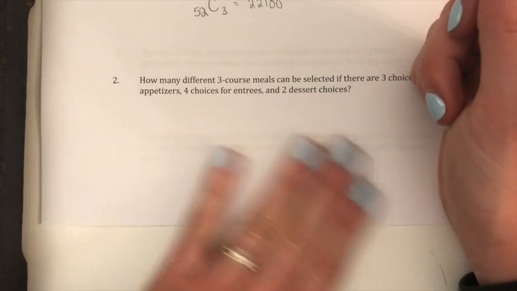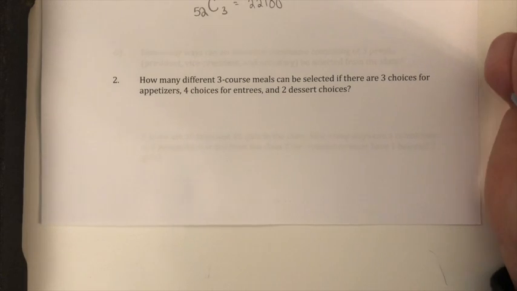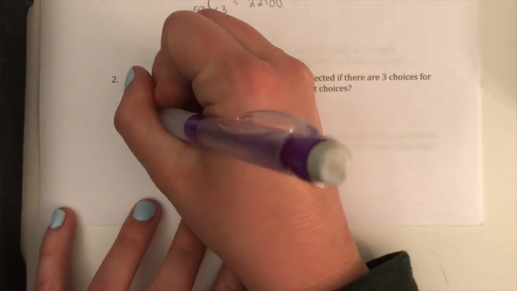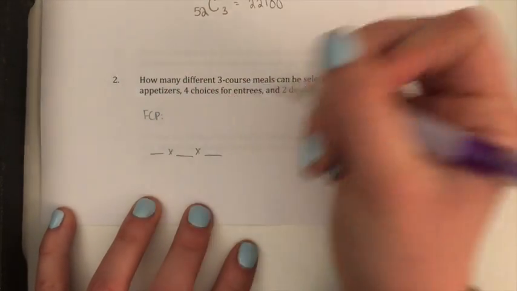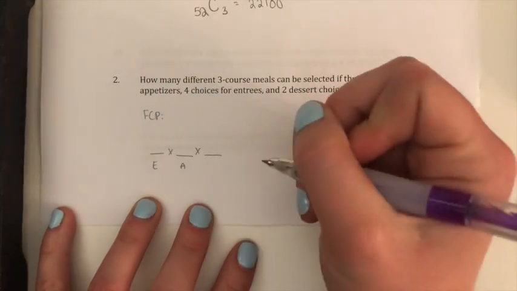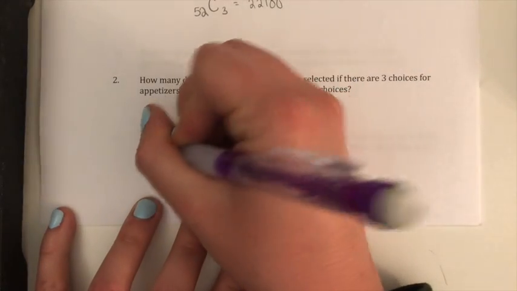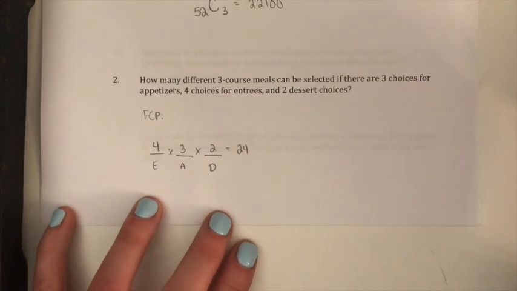How many different 3-course meals can be selected if there are 3 choices for appetizers, 4 choices for entrees, and 2 choices for desserts? Okay, there's a couple ways that we can do it. We can go back to our fundamental counting principle and say, okay, entree, appy, dessert. We've got 4 choices for entrees, 3 choices for appy, 2 choices for dessert, so 24 different choices of a dinner.